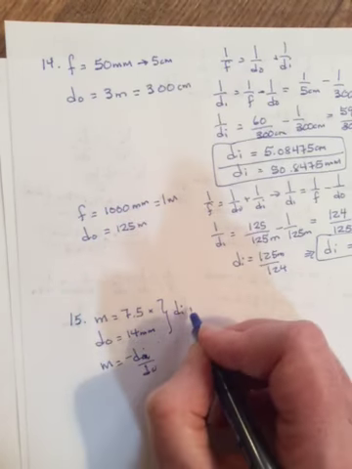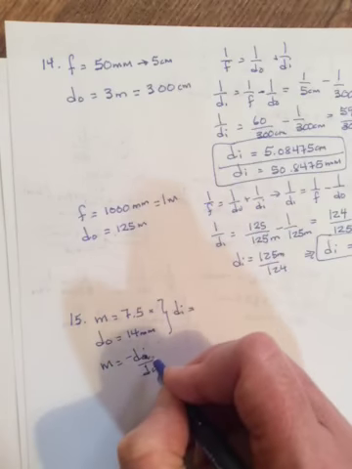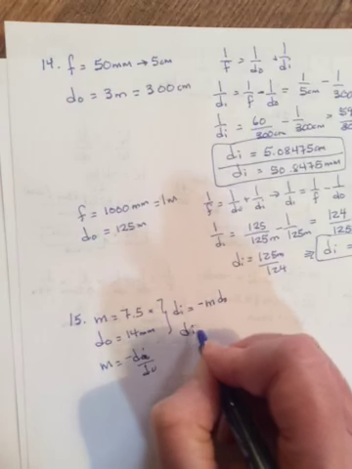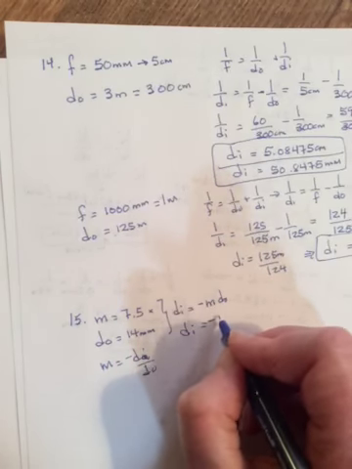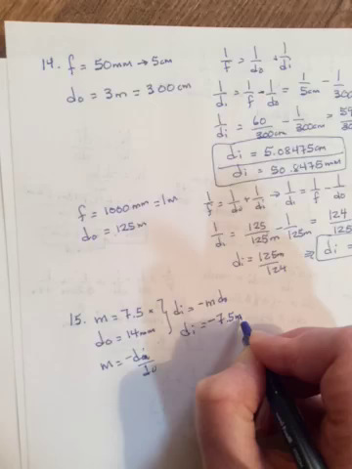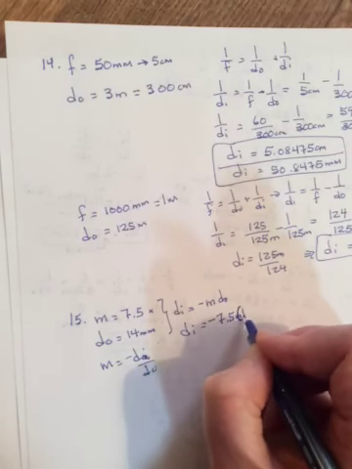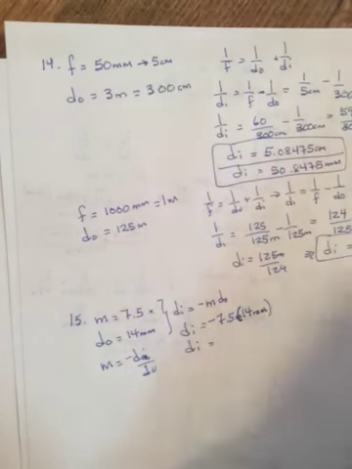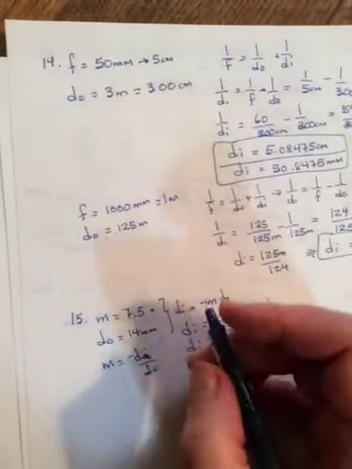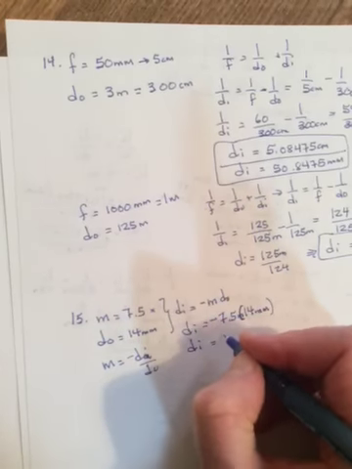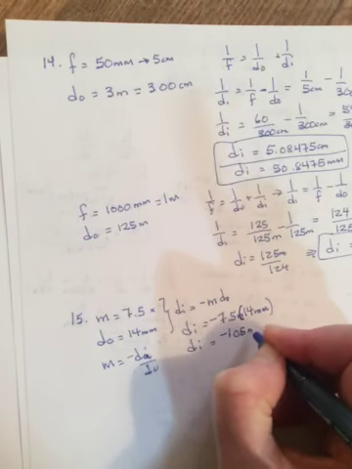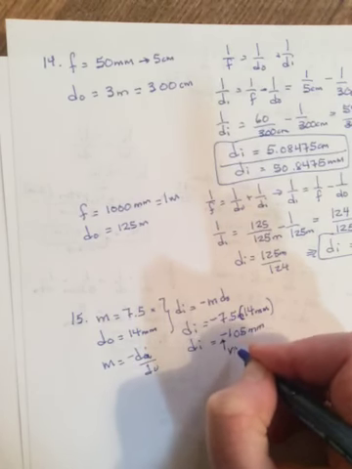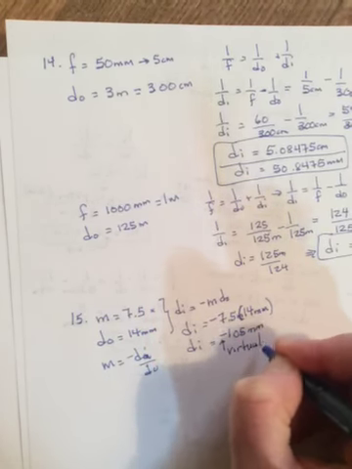over DO. So rearranging, DI is equal to negative M times DO. So DI is equal to negative 7.5 times 14. 15 times 7 is 105. And it's going to be negative, because, is it millimeters? Yeah, it's going to be negative because it has to be virtual if it's upright.